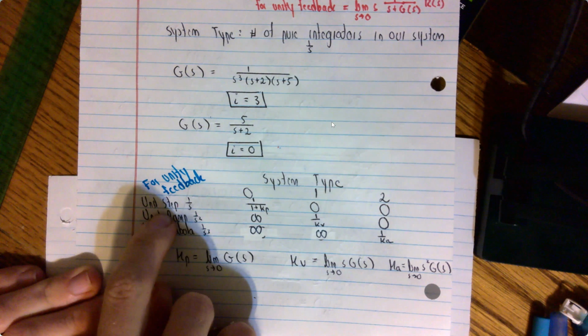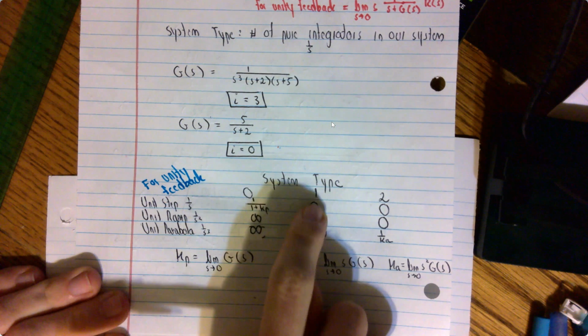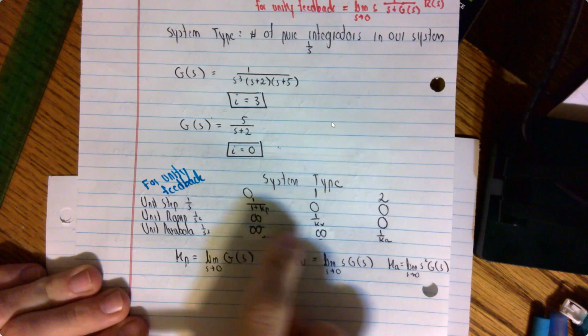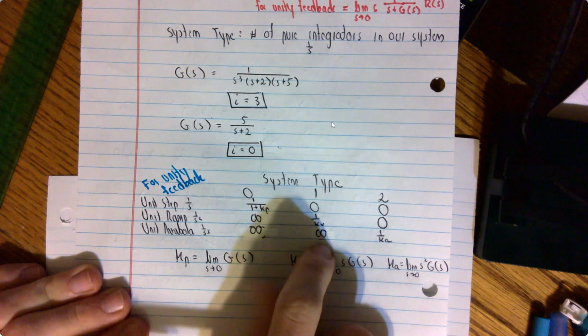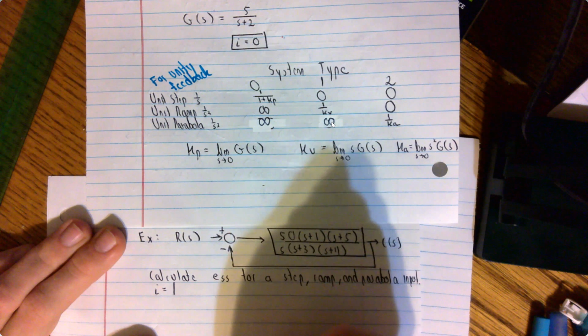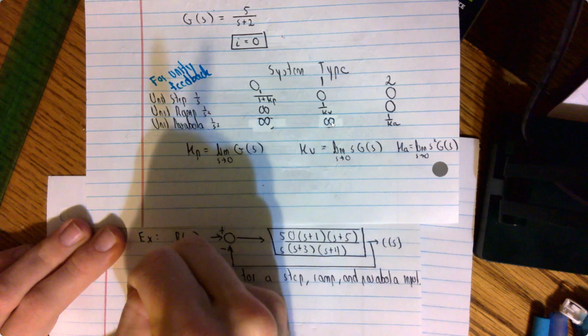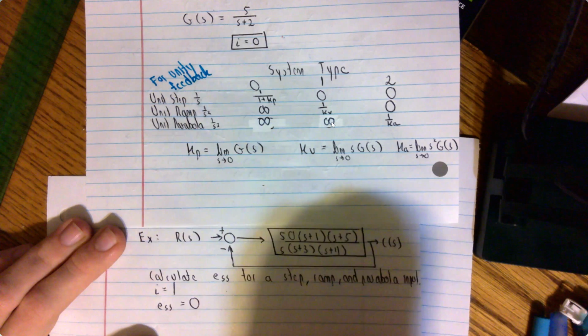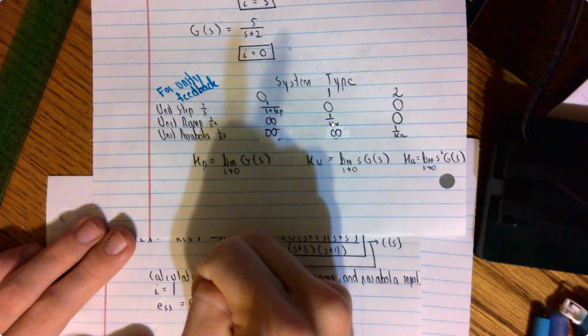Okay, so notice that we have a pure integrator of 1. So we're going to have type 1. And so we have to calculate the steady state errors for the step, the ramp, and the parabola. Looking at my table, we know for the step, the steady state error is going to equal 0 from the table.